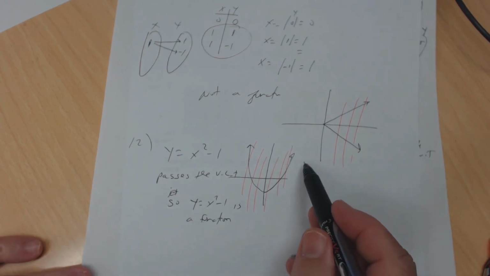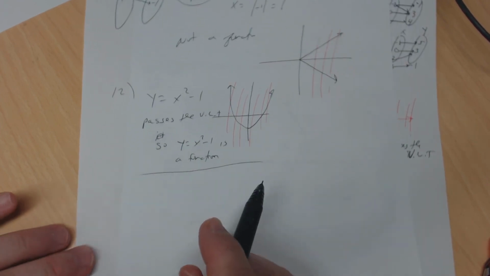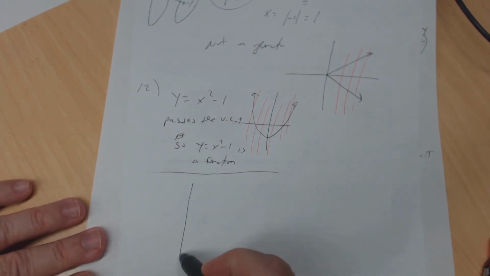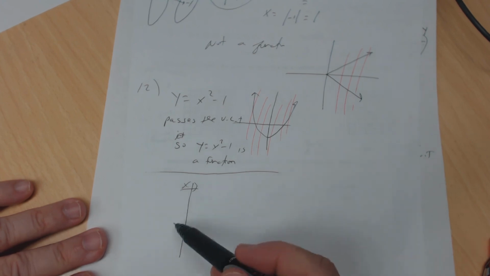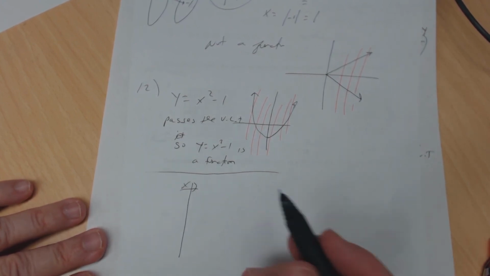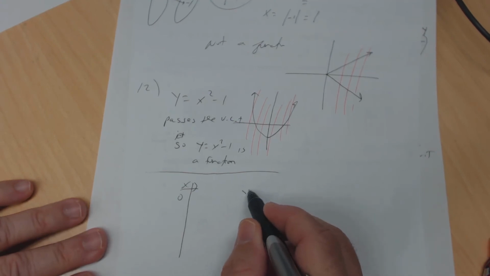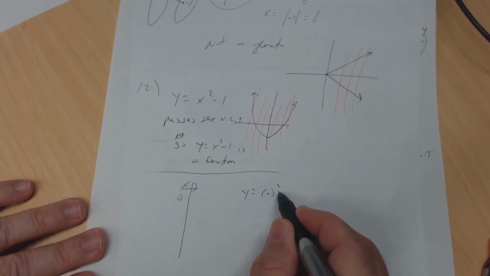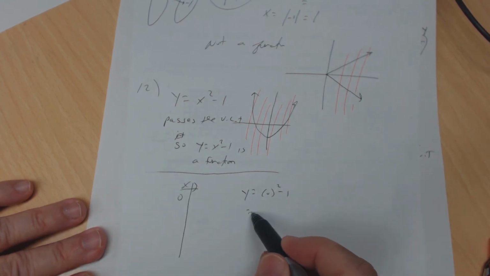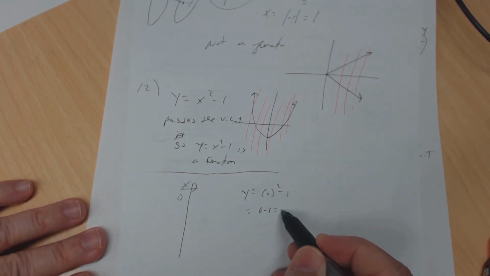Okay. Now, if you did not know that this graph looked like that, just use a t-table, and then pick some numbers for x's and see if for each x you get one y value. So for example, if x is 0, let's see what we get. y equals 0 squared minus 1. So wherever we see the variable x, I plug in 0. 0 squared is 0, 0 minus 1 is negative 1.